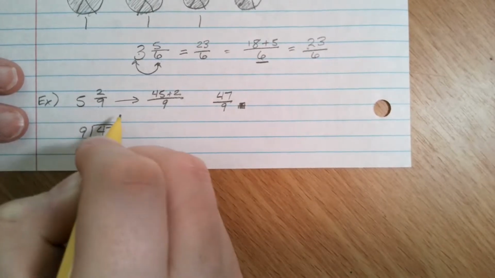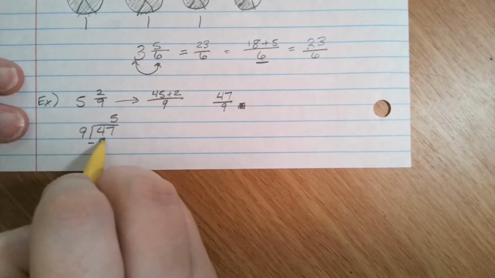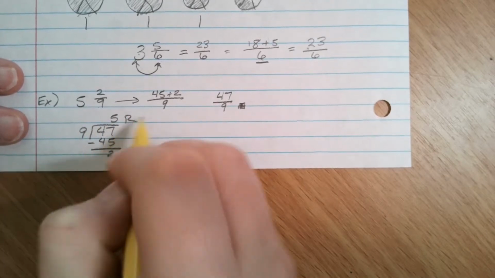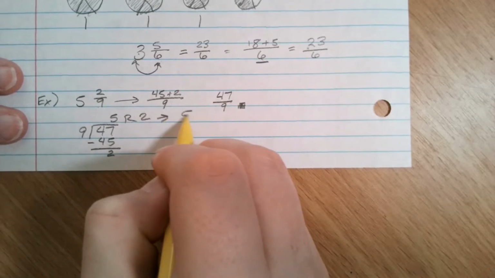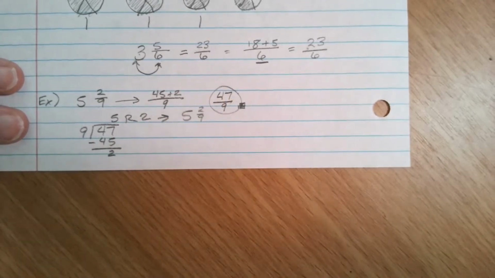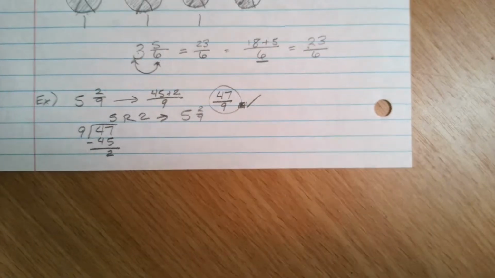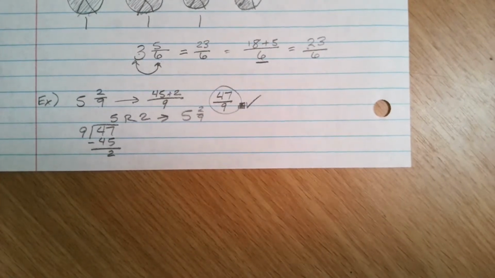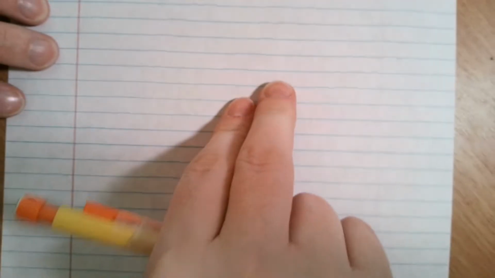9 can fit into 47 5 times. Minus 45, we get that remainder 2. So that is 5 and 2 ninths. So we can convert a mixed number to an improper fraction. So now we need to convert an improper fraction to a mixed number.